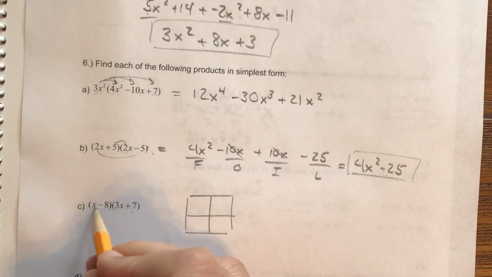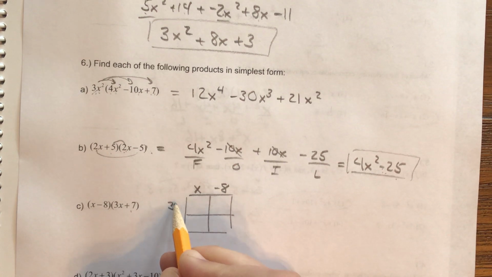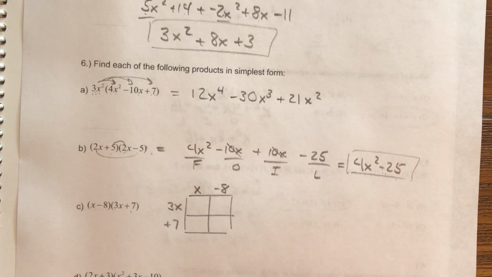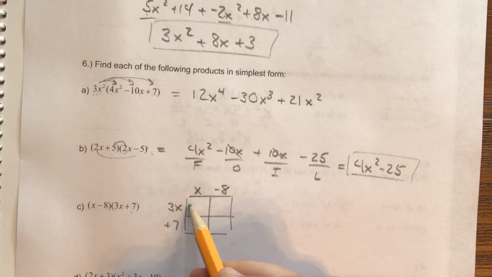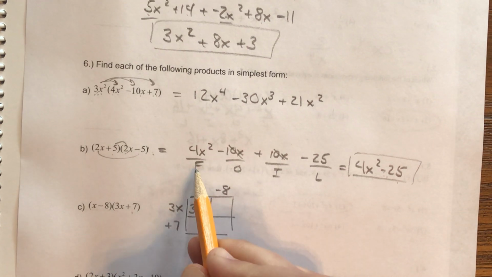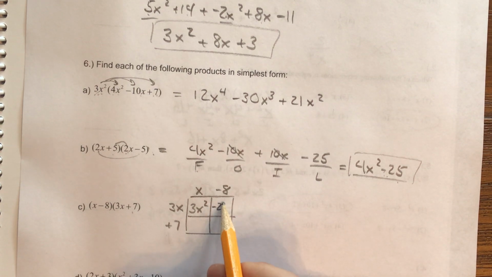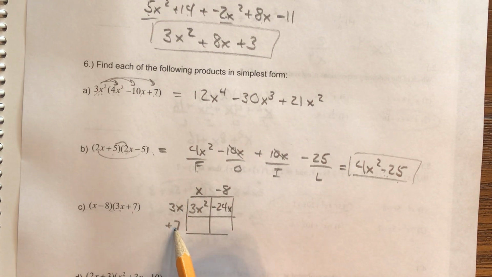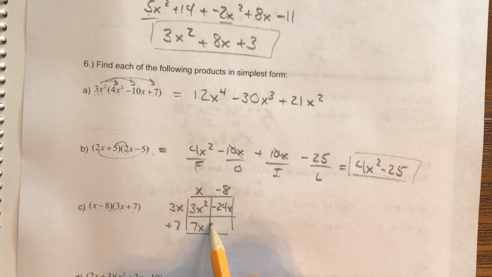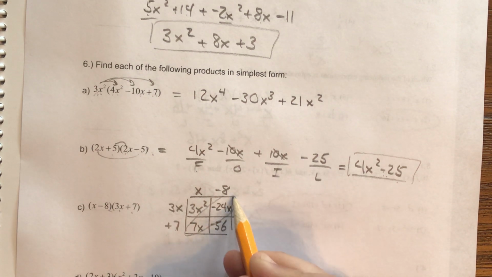All right, what's the box method? Pick one of these. I'll do x minus 8 on top. 3x plus 7 on the side. You could do it the other way around. And now I'm going to fill in these boxes. 3x times x, 3x squared. See, that's the first. Okay, now I'm going to do the outer and inner. 3x times negative 8, negative 24x. That would be the outer, and 7 times x, 7x, is the inner. 7 times negative 8, negative 56. The outer one and inner one, the diagonals, always go together.